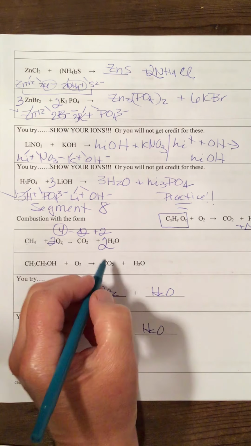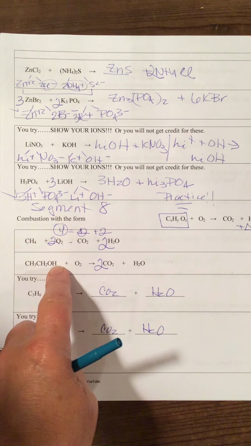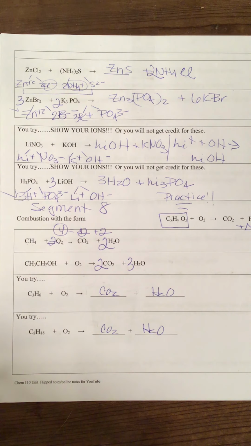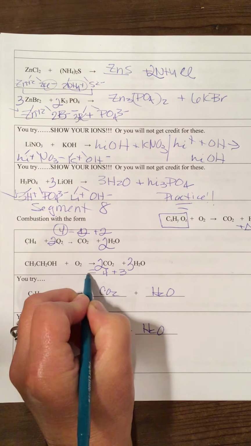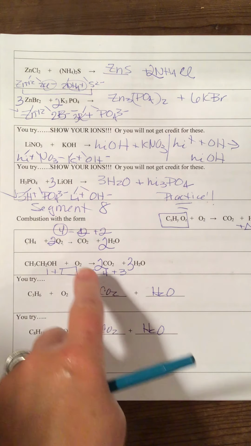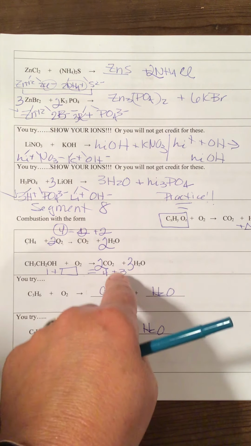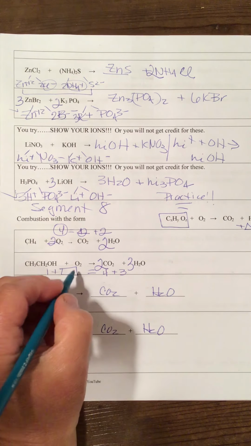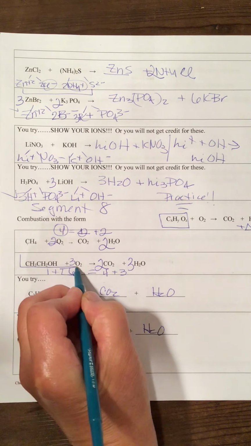2 carbons means 2 carbon dioxides. 3 plus 2 plus 1 is 6 hydrogens, which means we need to make 3 waters. And now let's keep track of our oxygens. We created 4 here, 3 from the water, 1 from the carbon compound, which means whatever we put in terms of oxygen has to equal what we got out. So we created 7, 1 is accounted for here, which means we need 6 more with the oxygen, which means our coefficient here is 3.